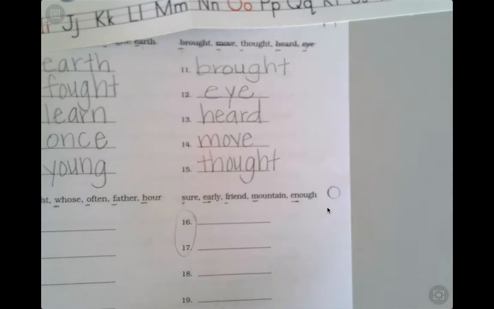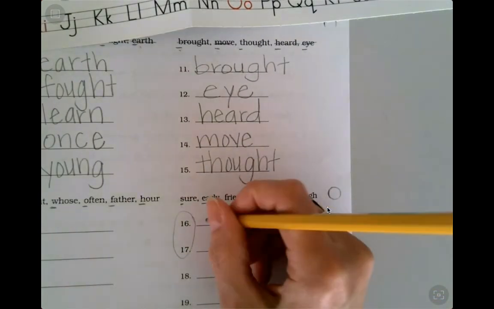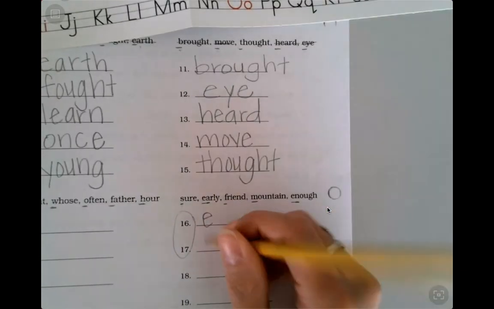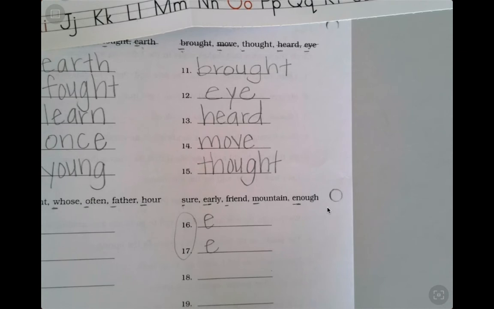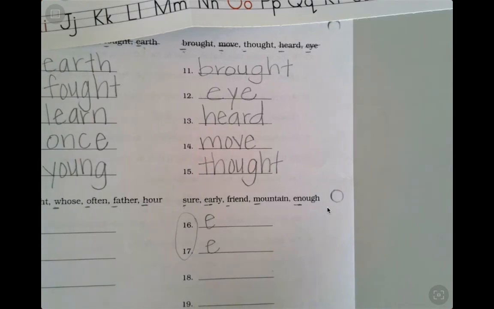They're these two. This is an E, and this is an E. Does that kind of help? So is EA going to go first? Yeah. Or EN going to go first? EN.